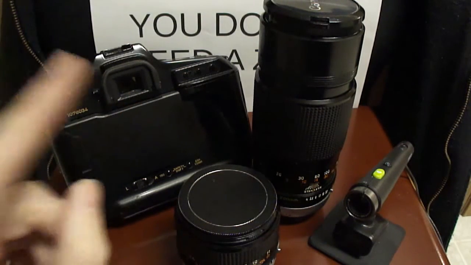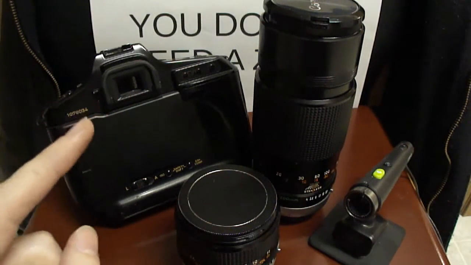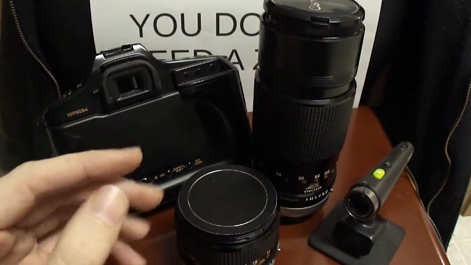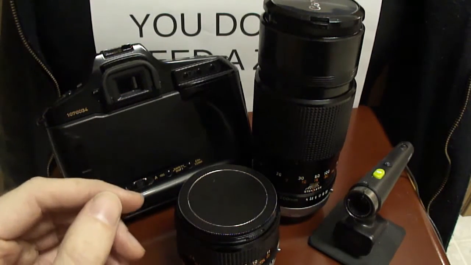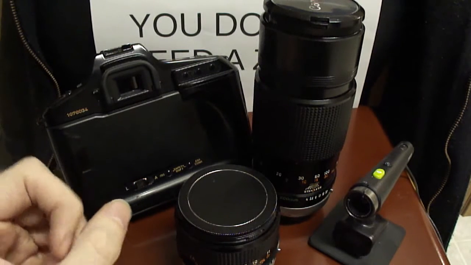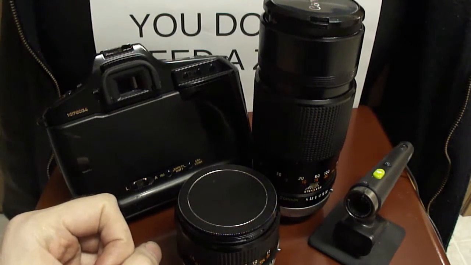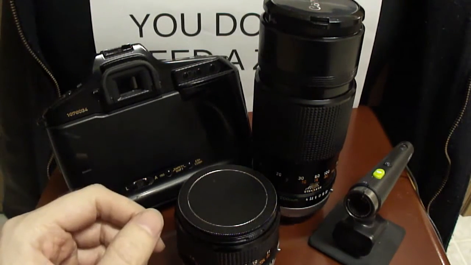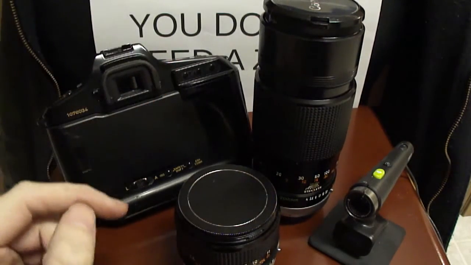Today we're going to talk about focal length. Many of you are probably asking yourself, what is focal length? Actually, you're probably asking, why should I care? And I don't know. But I'm going to talk about it anyway.